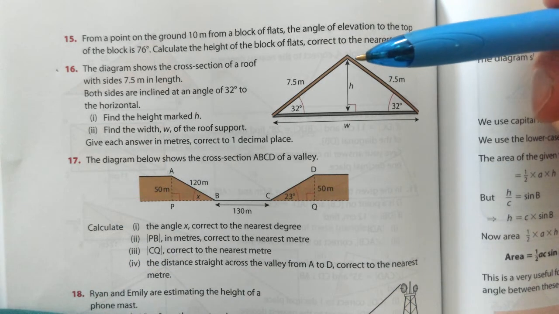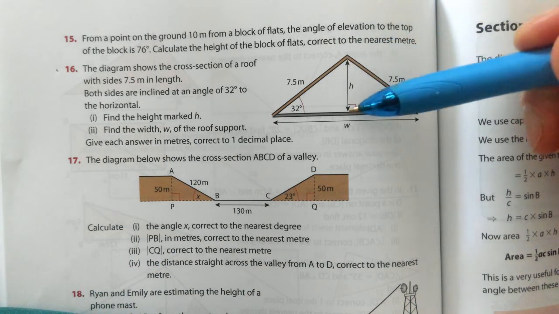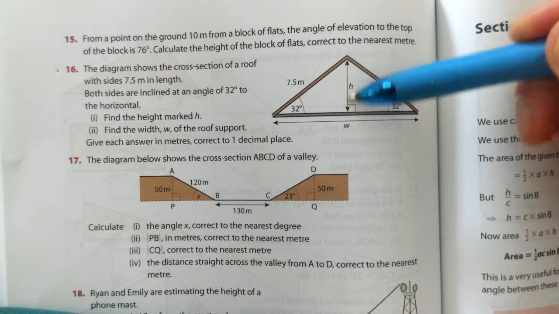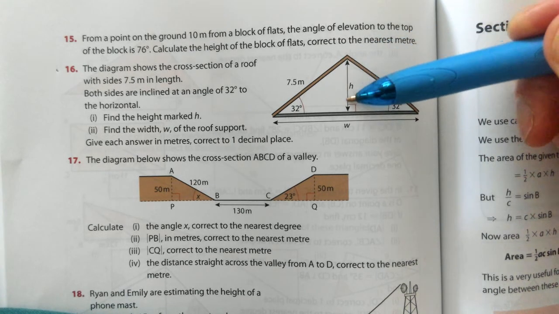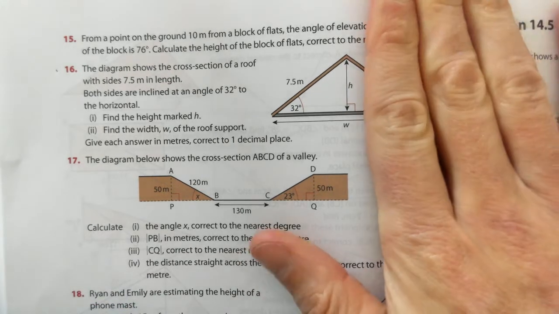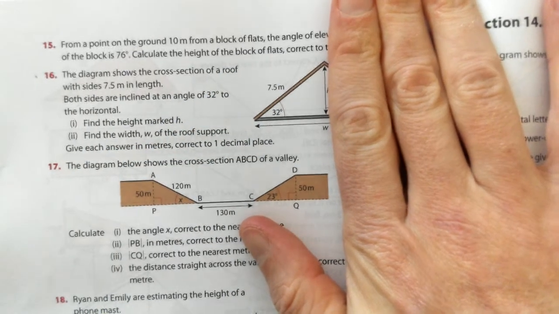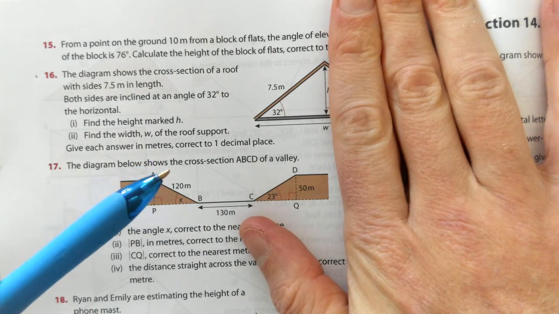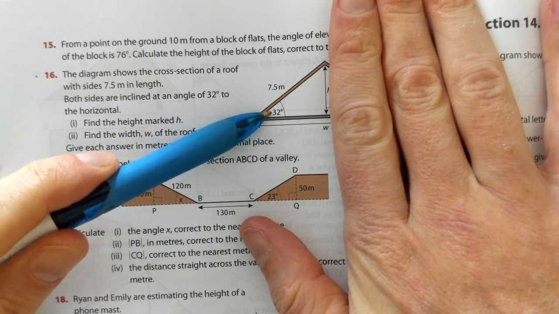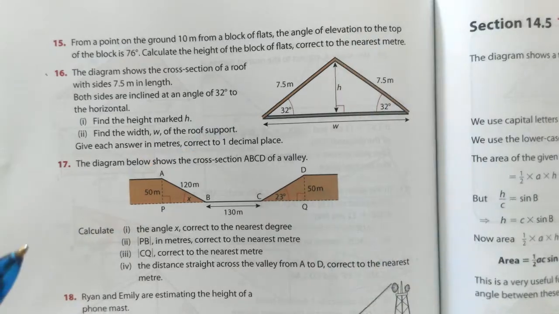So, if it's an isosceles triangle, if I pretend to cut that in half, that's going to be a right angle, isn't it? So if I draw that triangle out separately, I've got 32 and H. Let's do that.